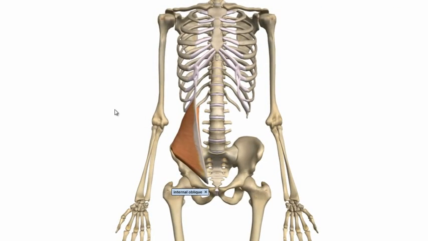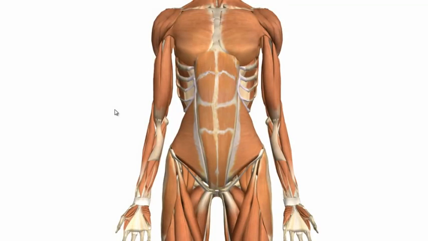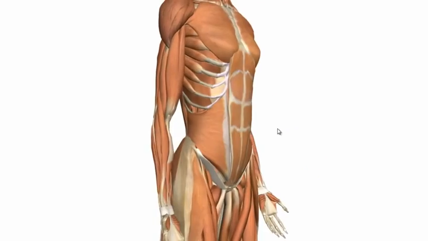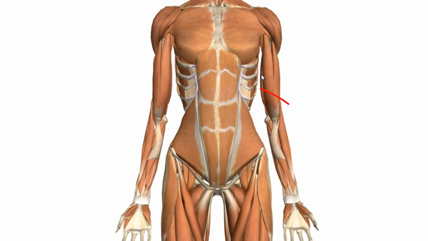Similar to the external oblique, when both of the internal oblique muscles contract, it flexes the trunk, so it brings the trunk like this, and if one muscle contracts, it laterally flexes the trunk, so it brings the trunk to the same side.